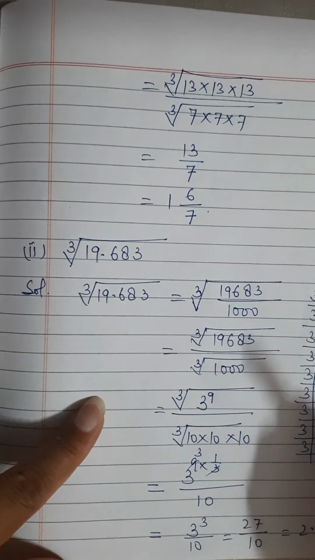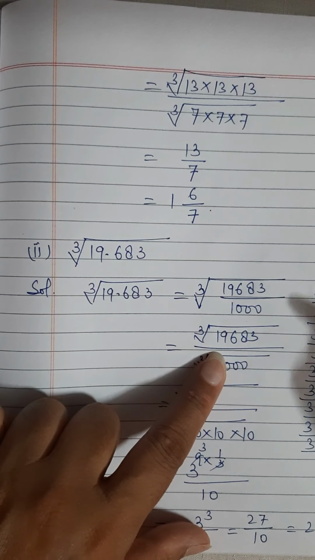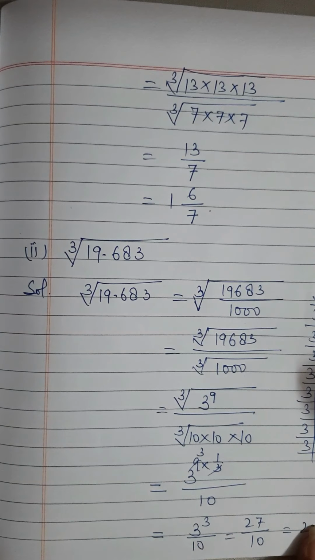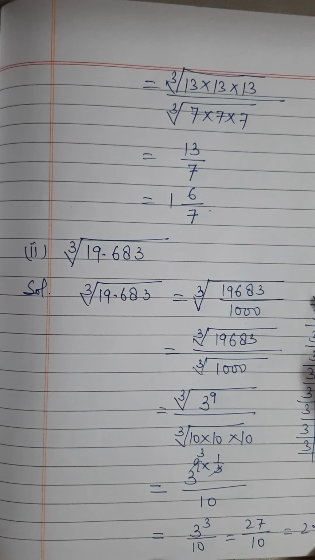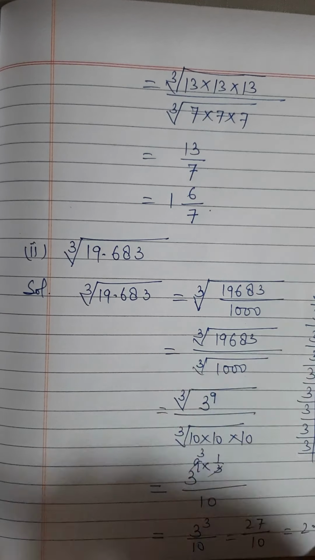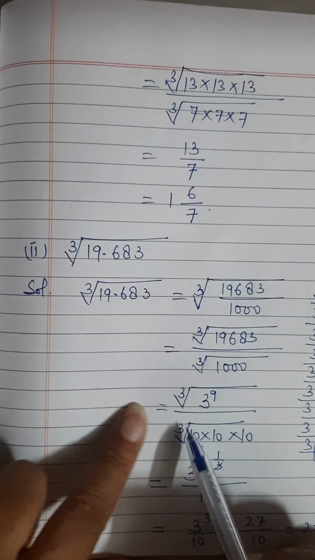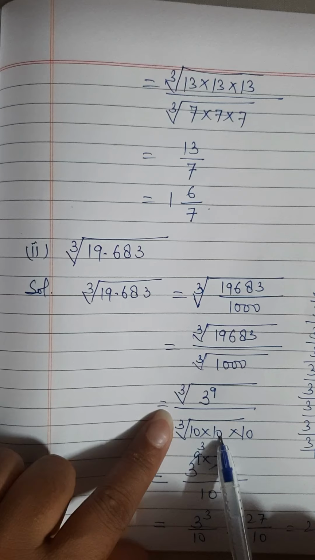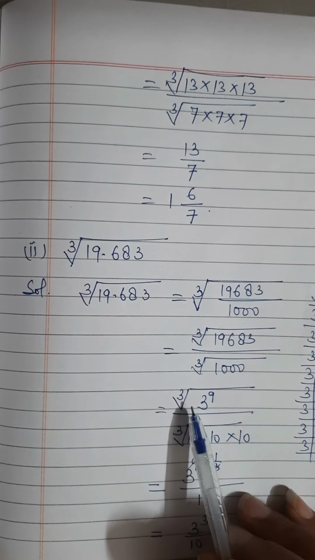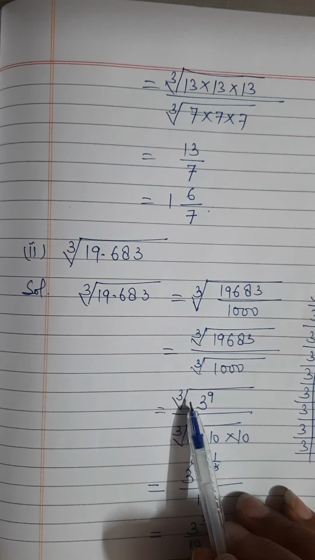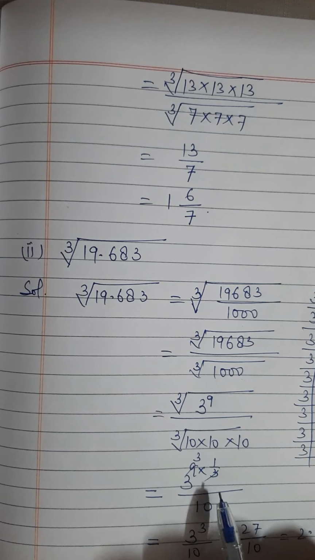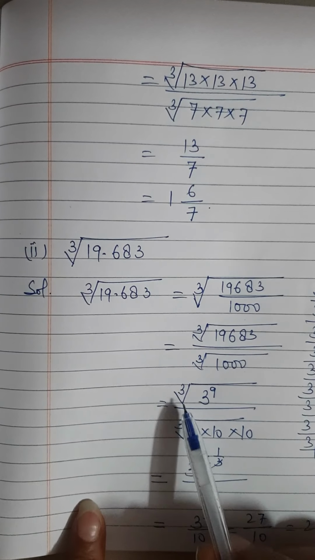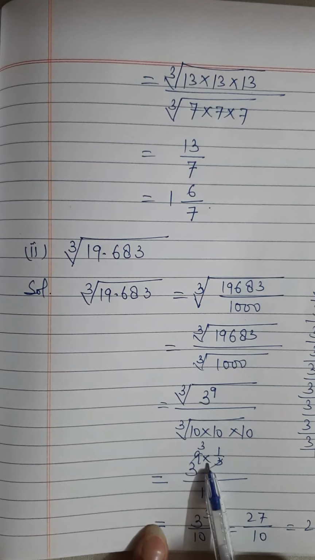Now find the prime factors of this number. Here, this is the prime factorization of this number. We get 3 nine times as a factor. So we can write it like this, 3 raised to the power 9, and 1000 we can write as 10 into 10 into 10. You know that when we convert this cube root into a power, we have to write 1 upon 3. So this cube root I have written as power 1 upon 3.